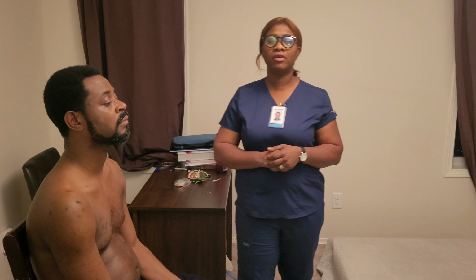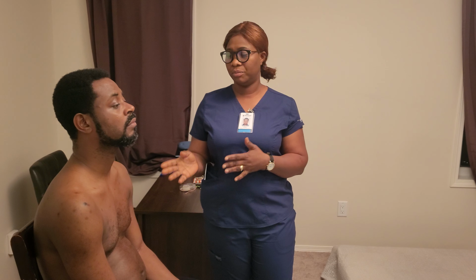Hi, I'm here to perform inspection and auscultation of my patient's anterior chest and posterior chest. I already performed my hand hygiene. I already checked all those. I'm just supposed to do the inspection and the auscultation of the posterior chest and anterior chest.